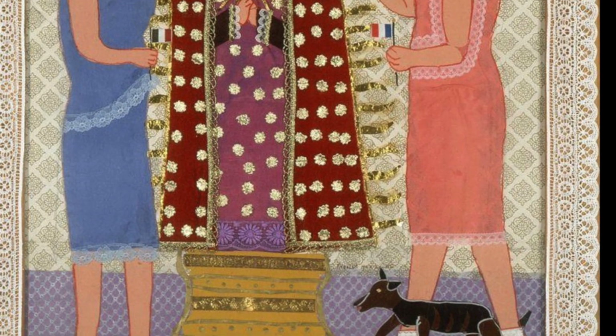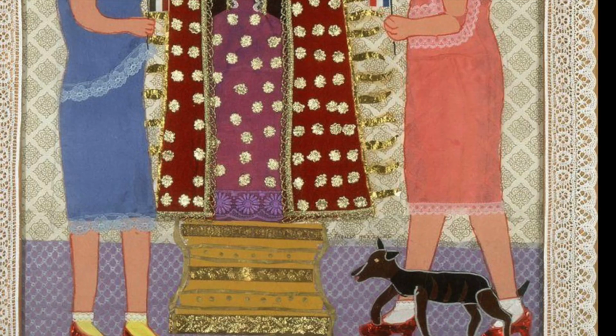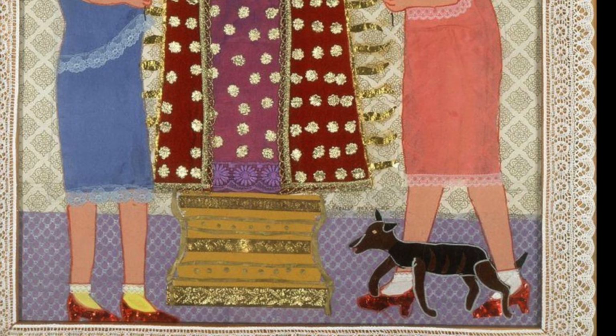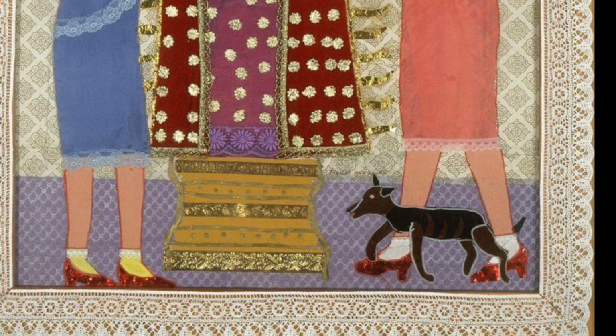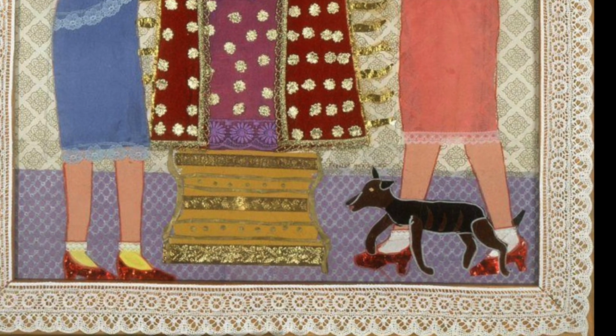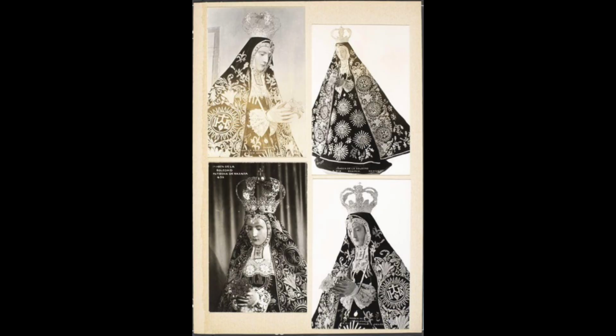Morales worked primarily in painting, and he did some murals, but his collages are some of my favorite. So what we're working on here is this modern idea of crowns. And here's a postcard collage by Josef Albers. He did this with images of La Soledad that he found in Oaxaca.